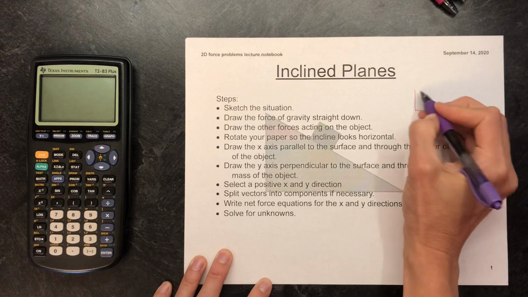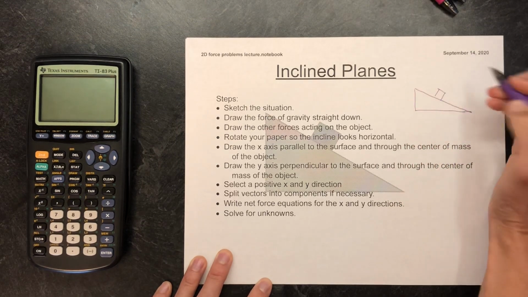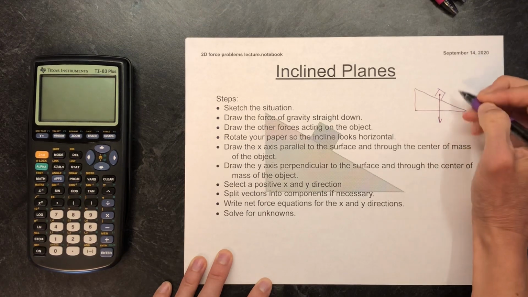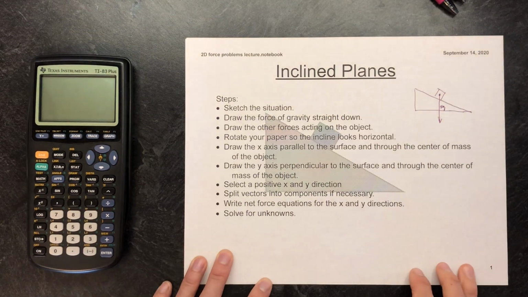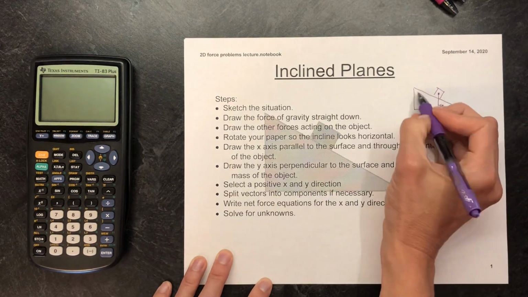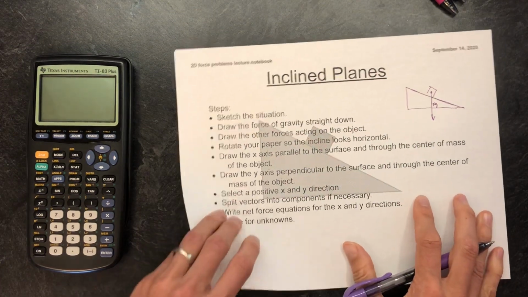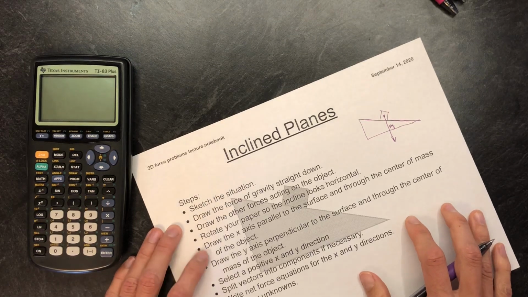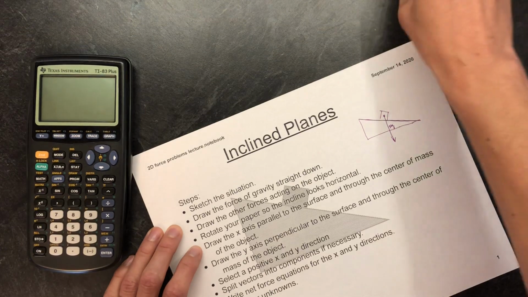So we have our inclined plane, and you can just sketch it. It doesn't have to be perfect. You have your object on the inclined plane, and then you draw your force of gravity acting straight down, and then you label it. Then you're going to rotate your paper so that this right here looks horizontal to you. So you go till that looks horizontal, and then you're going to draw an x-axis parallel to the surface and through the center of mass.